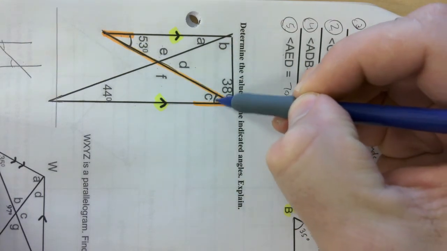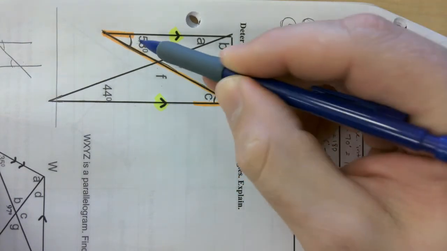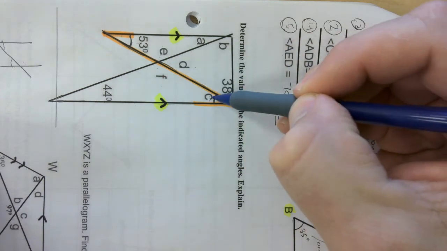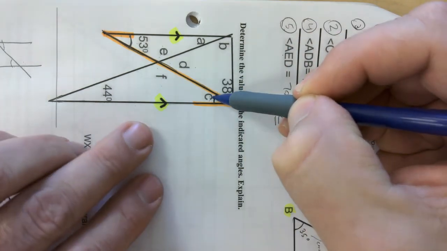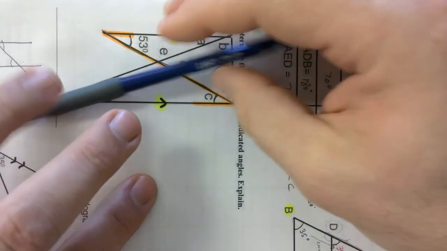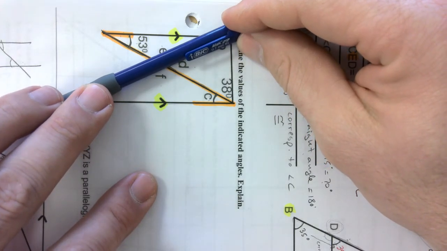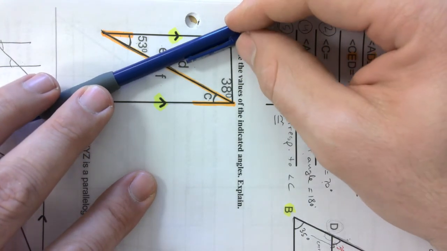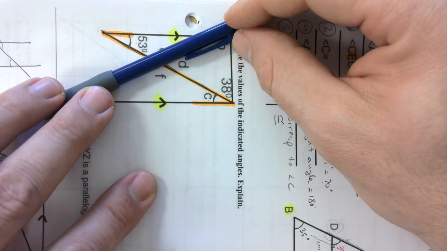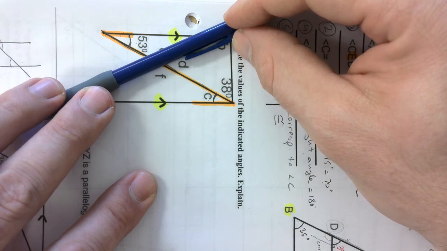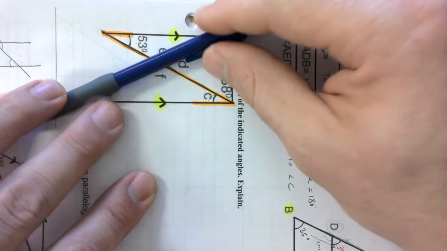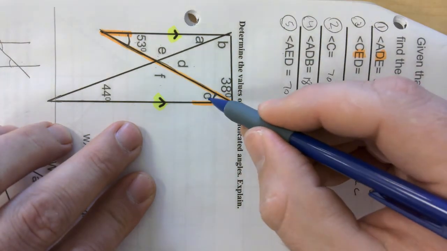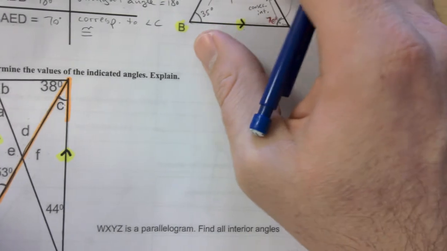These two are alternate interior, and that allows us to jump. Forget about everything else, like forget about this transversal for now if you can. If you can't do that, just focus on the transversal that I traveled along. And that's going to allow me to find C here. All right, so that's the first angle I'm going to find.